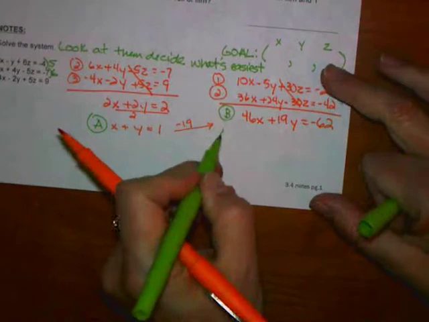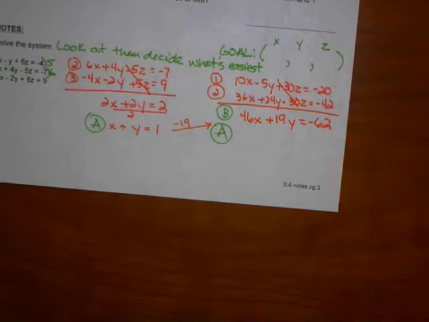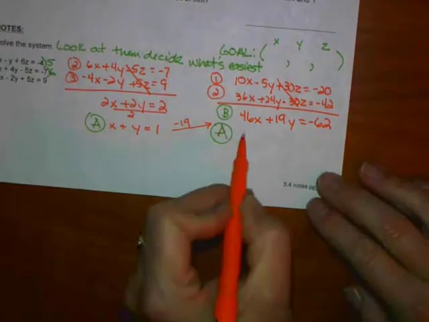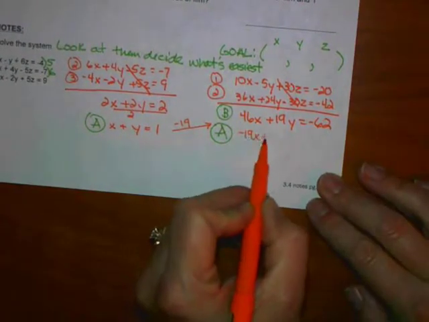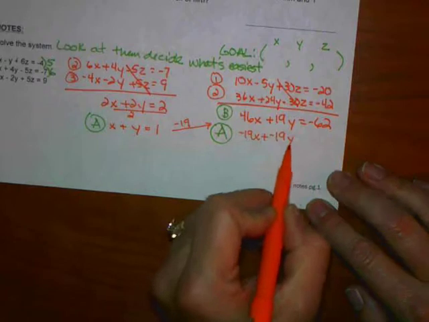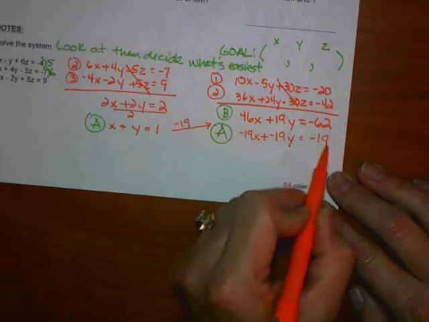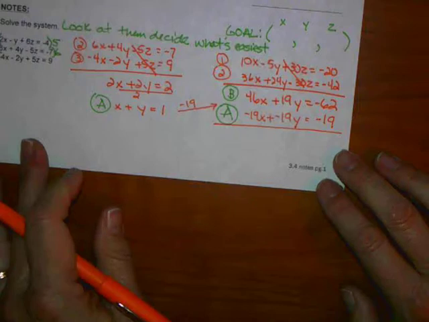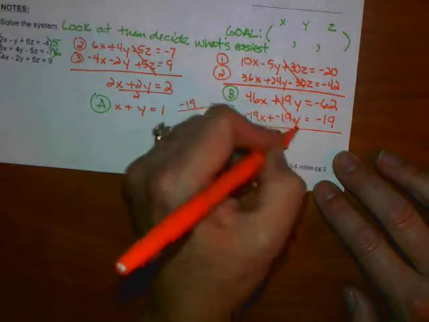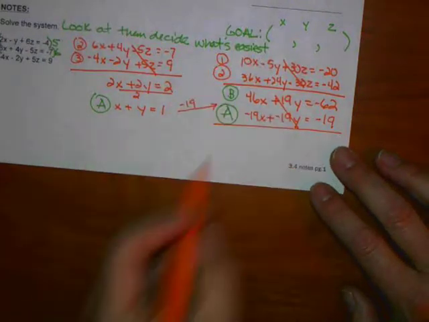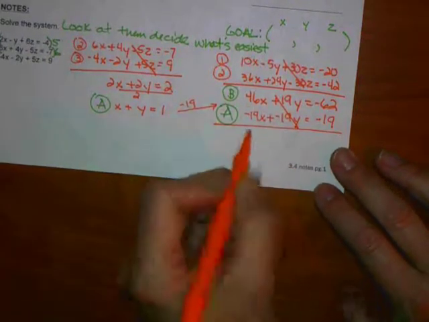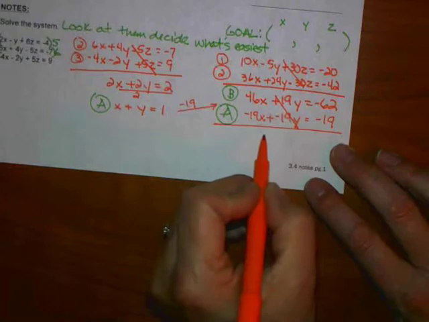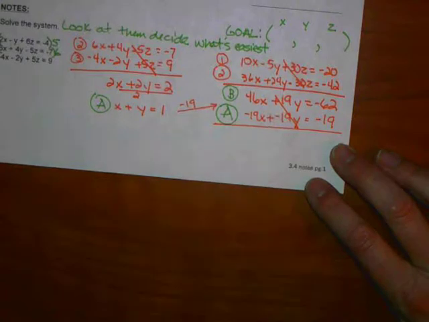And I'm going to rewrite it over here. So negative 19x plus negative 19y equals negative 19. Oh, and I can get rid of y. This equals, something happened here.